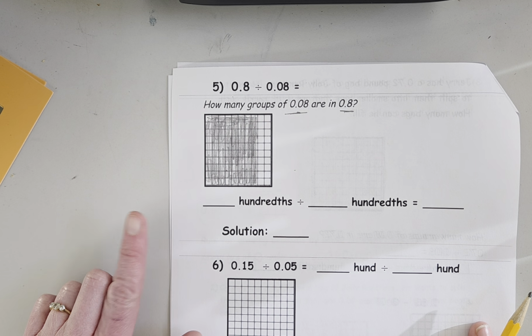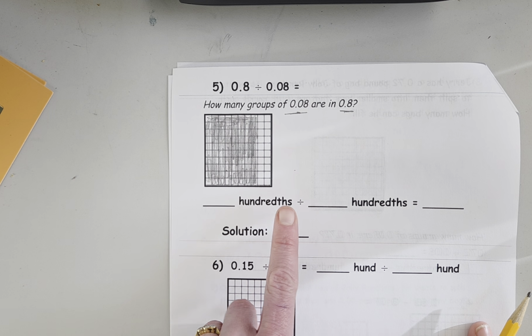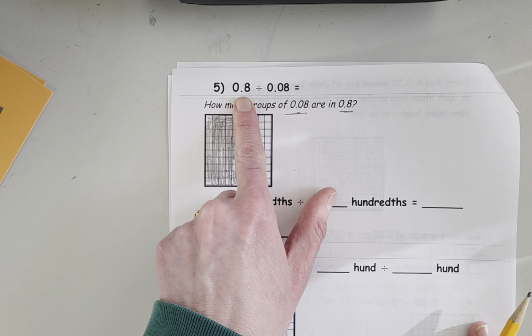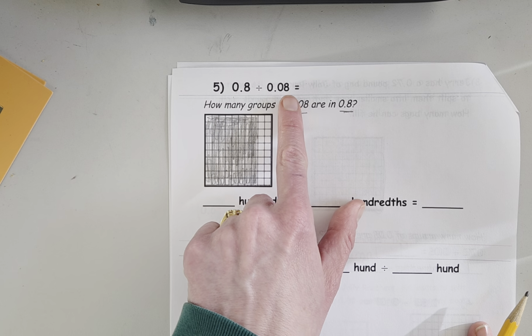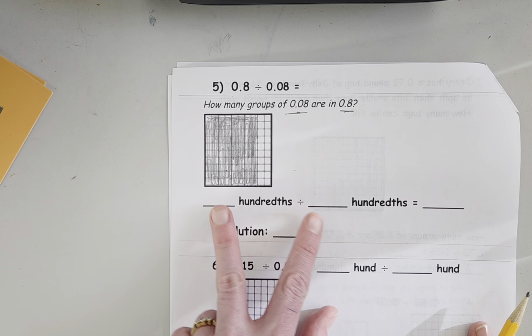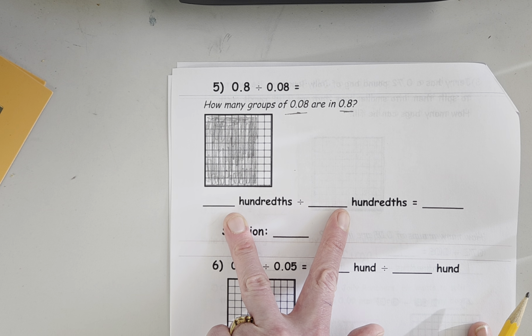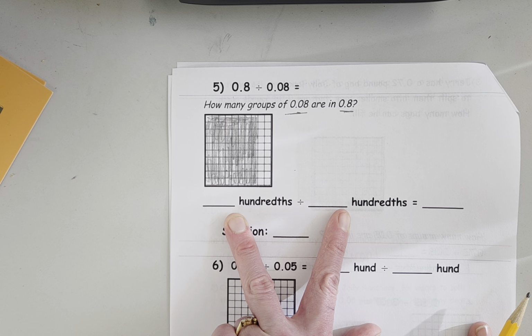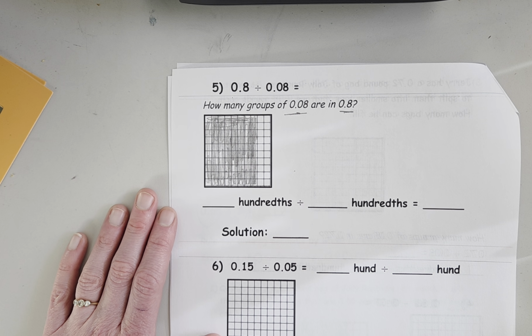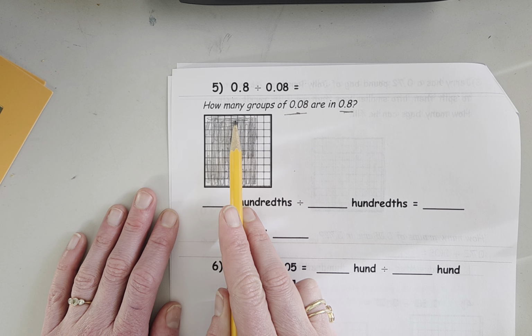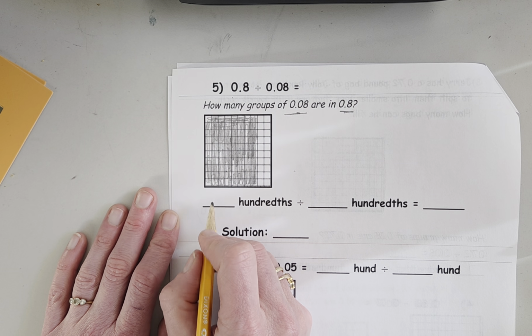Okay, well, straight off the bat, we have a problem because here we're talking about tenths and here we're talking about hundredths. We can't do that math without making them both hundredths. So 0.8. How many hundredths is 0.8?